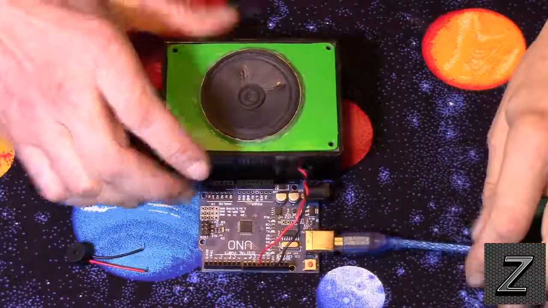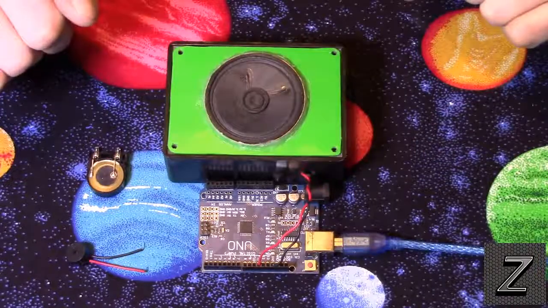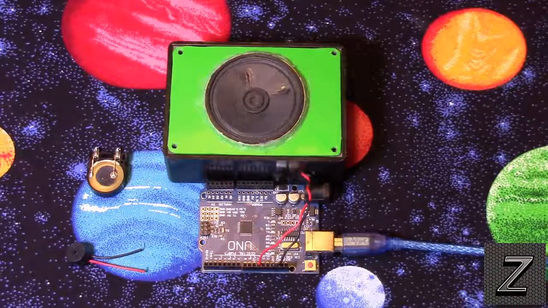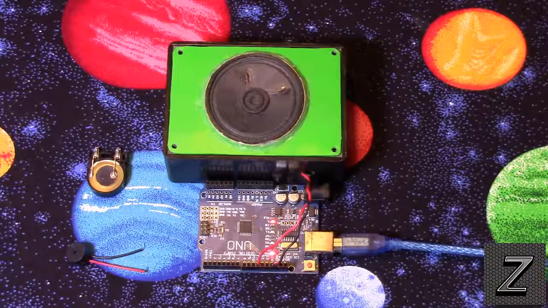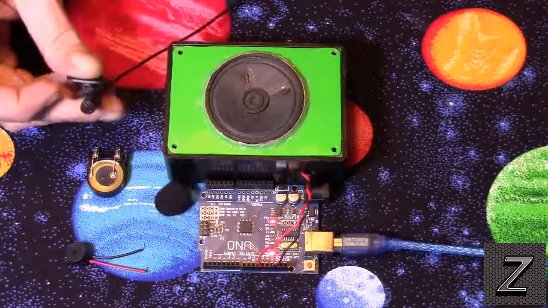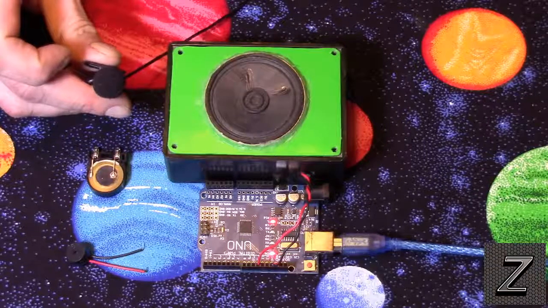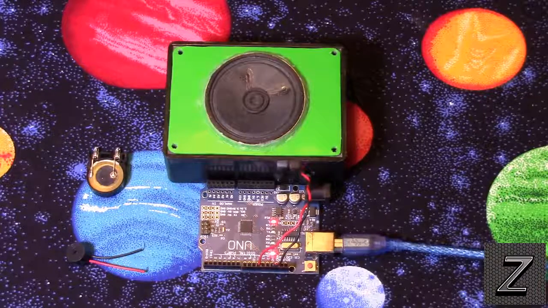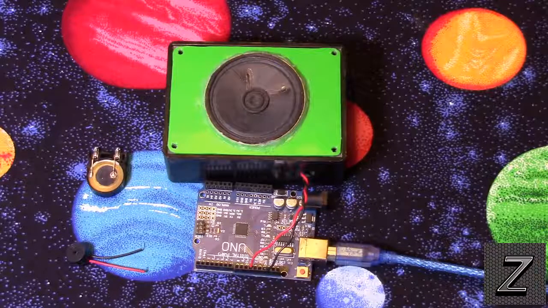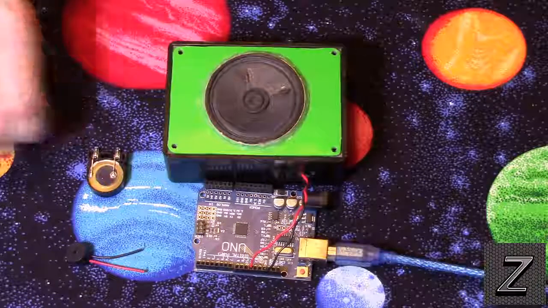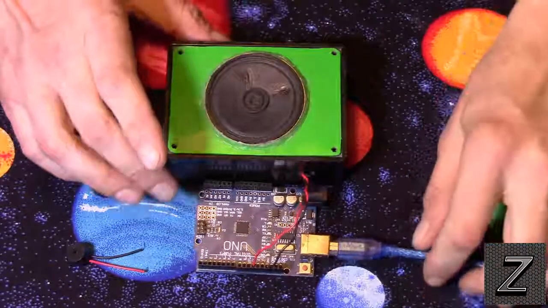Alright, we're back over at the workbench here. I'm just going to go ahead and power this up and let you hear what the siren sounds like. It'll take just a moment to get going here. There we go. Alright, hopefully that didn't overpower the microphone too much. I just wanted to make sure you could hear it.